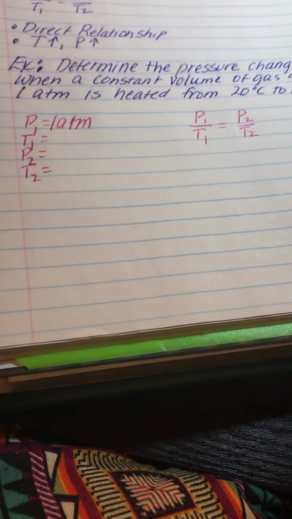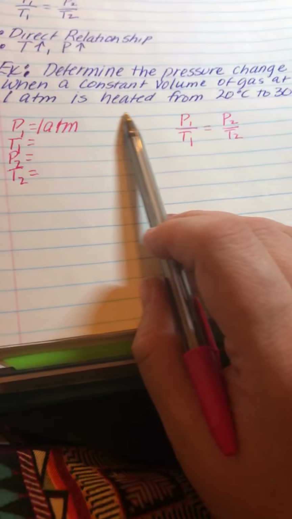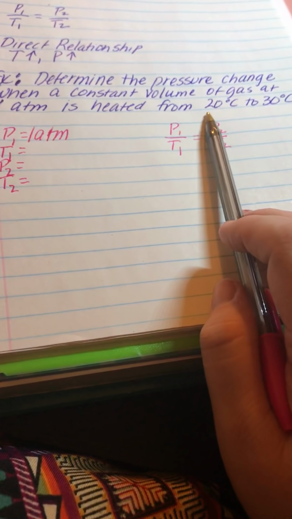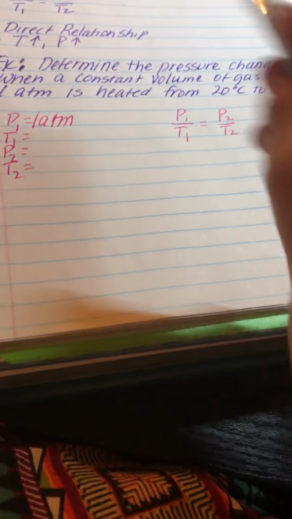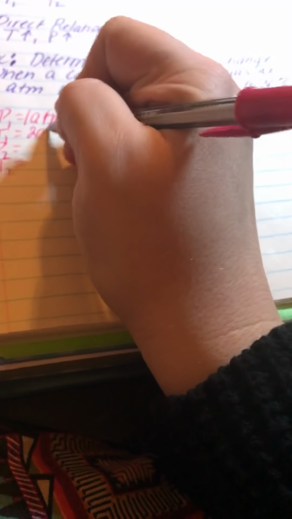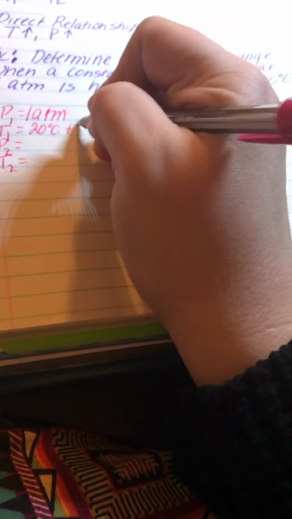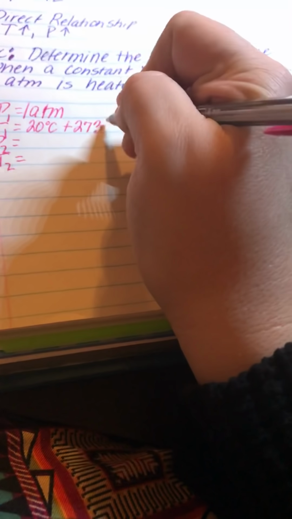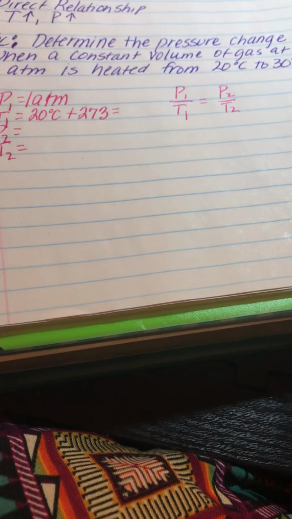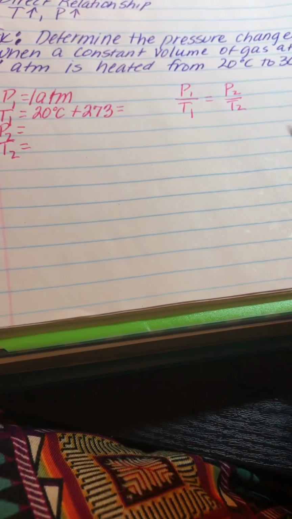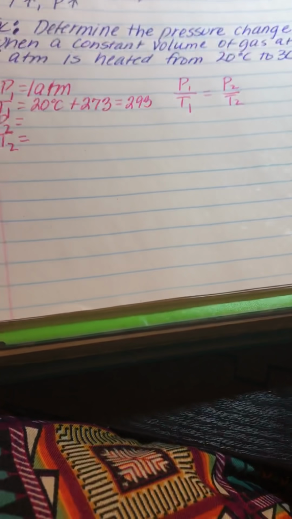All right. Then you keep reading. It goes from 20 degrees. So temperature is 20 degrees. Don't forget, you're going to have to add 273 to that. So you add your 20 to your 273 and you get 293.